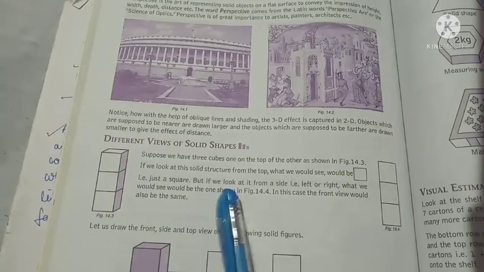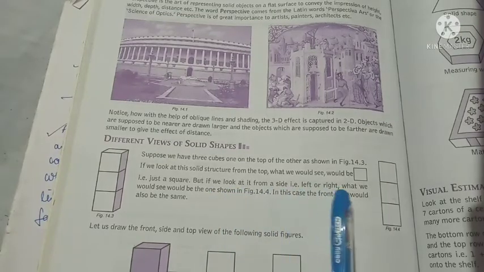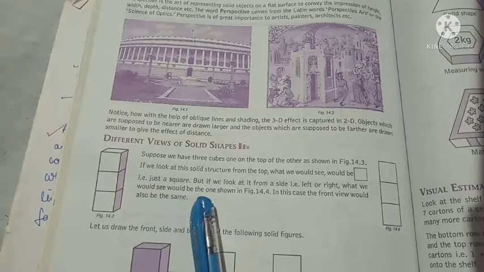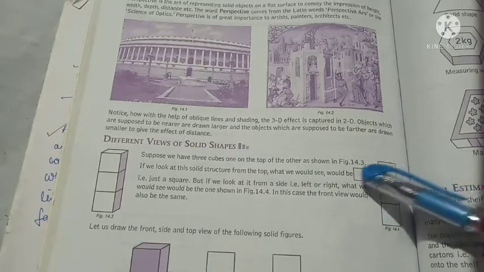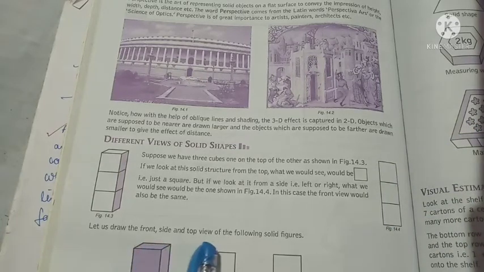But if we look at it from the side, left or right, as shown in figure 14.4, we will see this shape. In this case the front view would also be the same as the top view. That means we will see a square. So let us draw the front, side, and top view of the following solid shape. See, this is another solid shape. If we want to draw the front view, then we will draw this type.